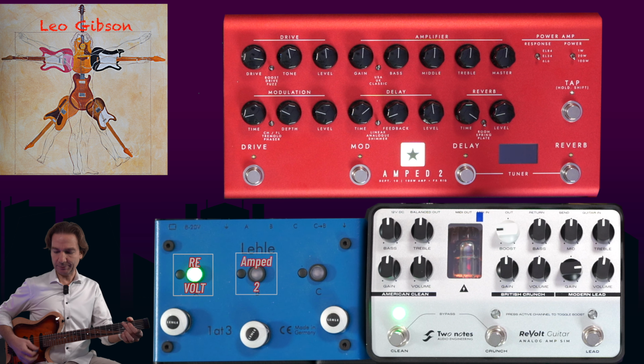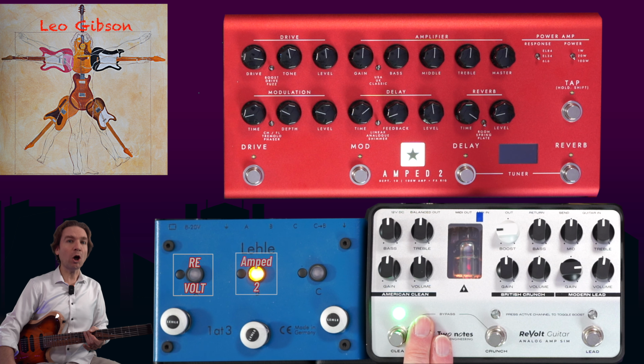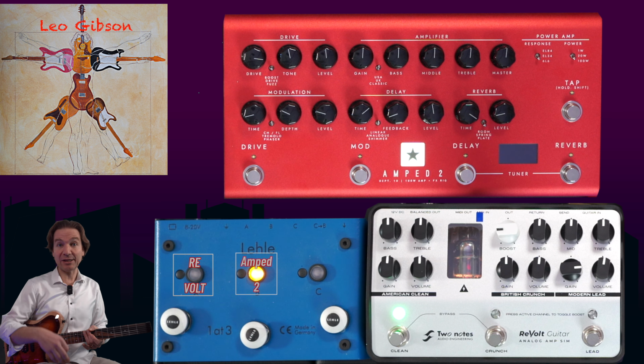Let's check it out. ReVolt, Amped 2. As expected, they are pretty different. The ReVolt obviously has a lot more bass, whereas the Amped 2 has more pronounced high frequencies.